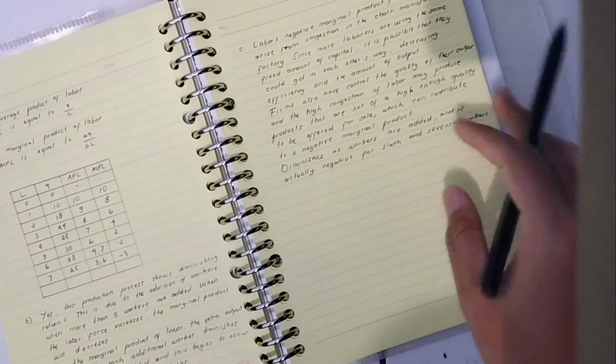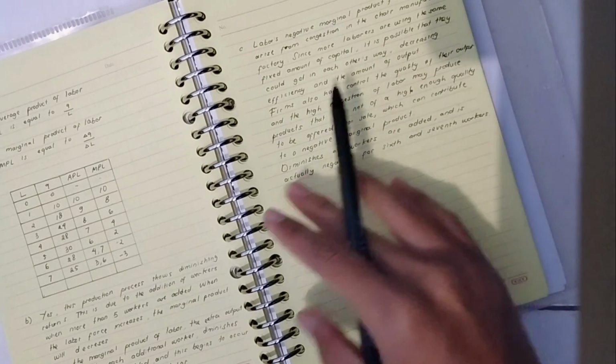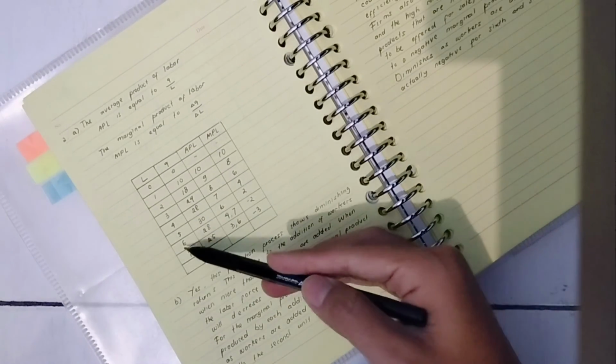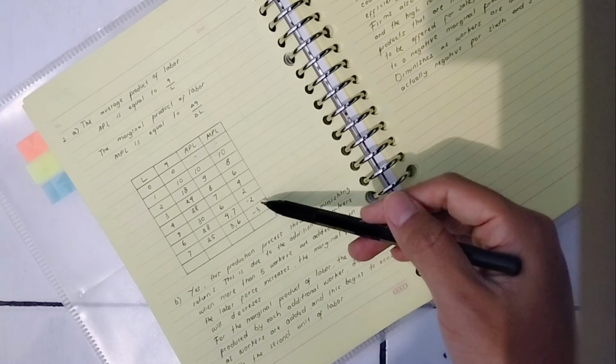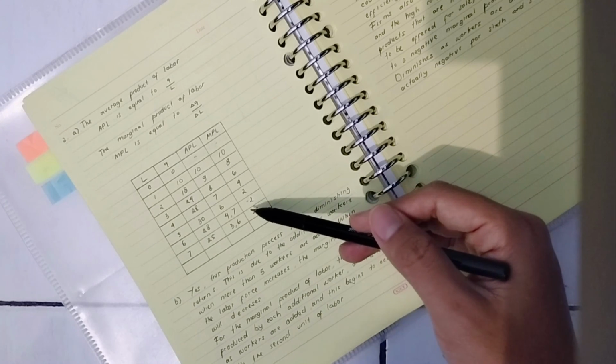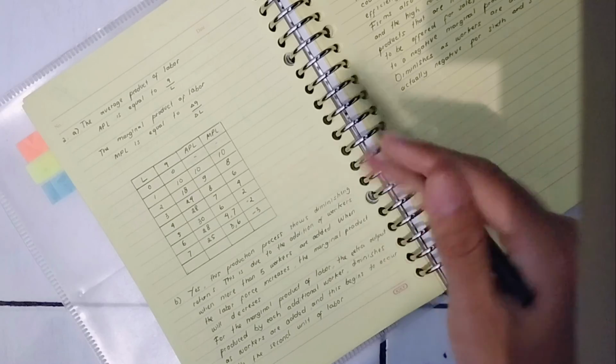And as workers are added, the marginal product is actually negative for the sixth and 7th worker, like that.